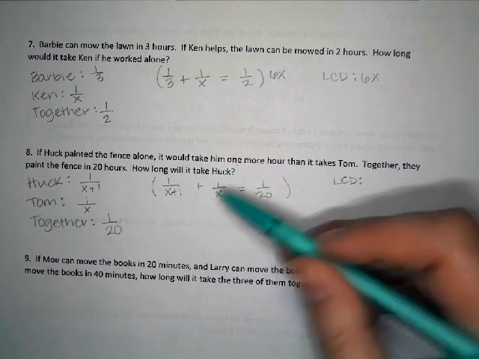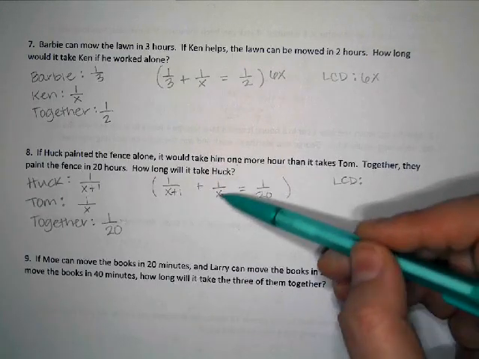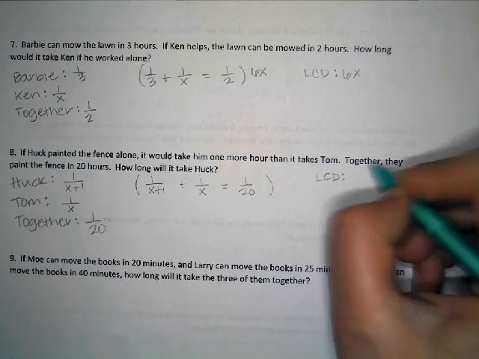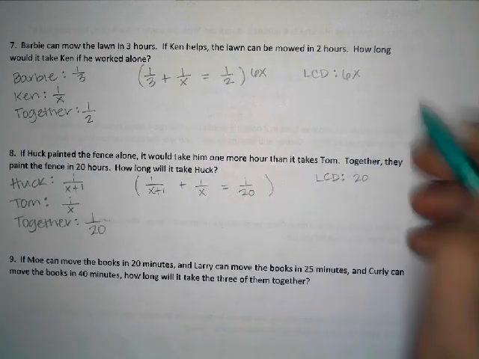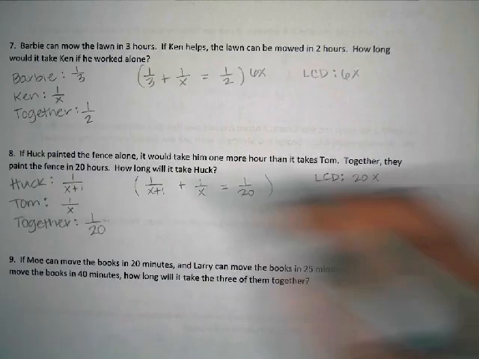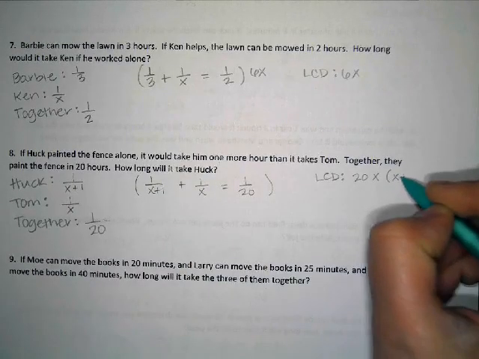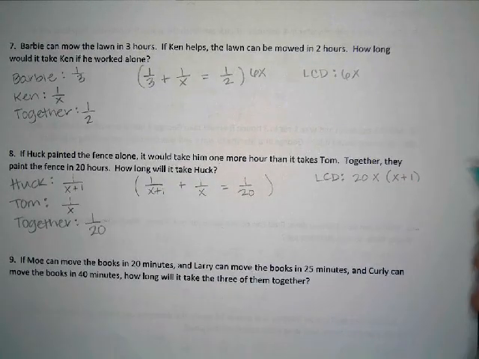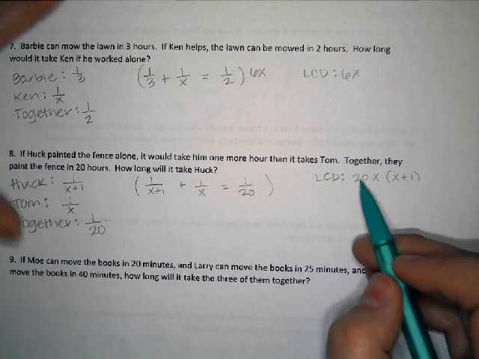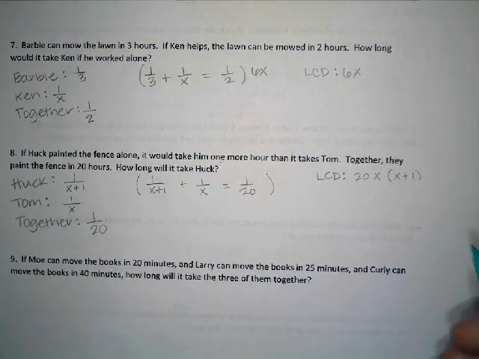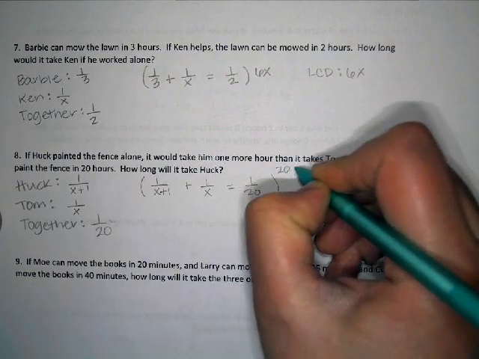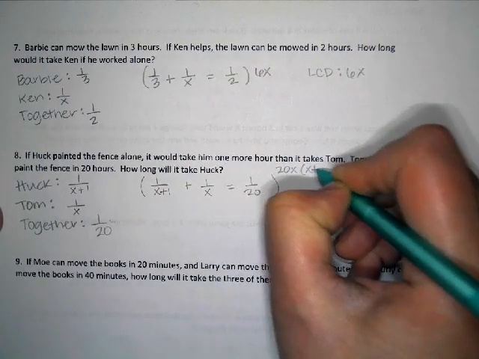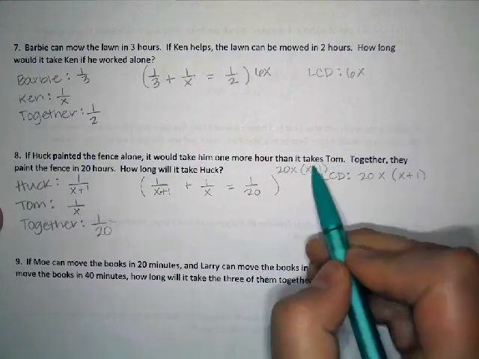It's the variables. So for my least common denominator, I for sure need the 20. And I do need the x, but I also need the x plus 1. And this is what makes this a more complicated problem, because the least common denominator is more complicated. So I'm going to be multiplying by 20x times x plus 1. And I'll go ahead and multiply each of the terms by that.